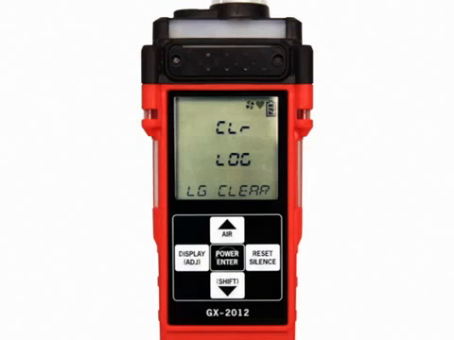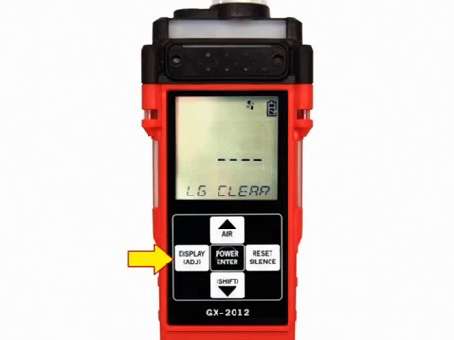To clear the data logger, press and release the Power Enter button. The GX2012 displays 4 dashes, and as the GX2012 clears the data, the dashes disappear. When the last dash is gone, the GX2012 has been cleared and the remaining log time value is reset. Press and release the Display Adjust button again to proceed to the Pump Off screen.